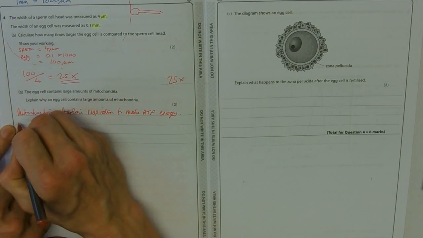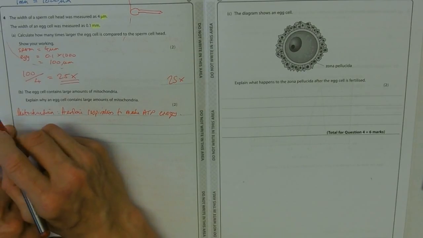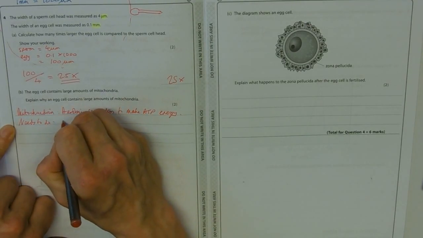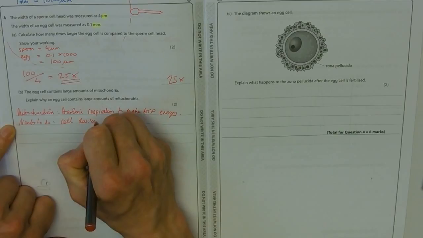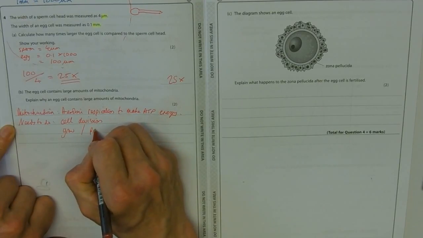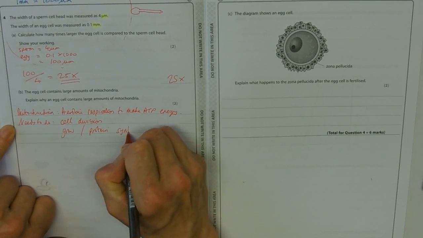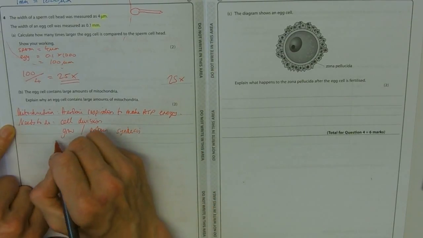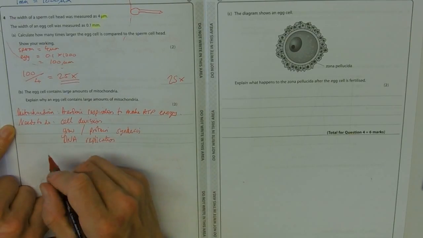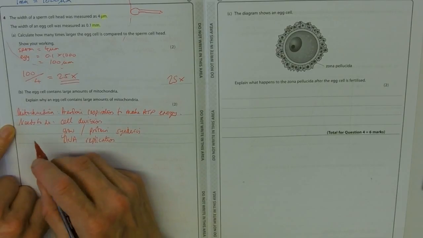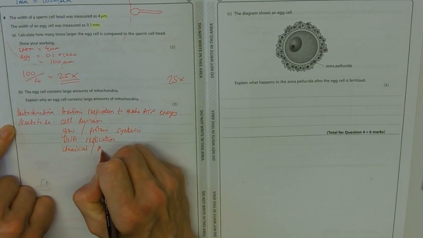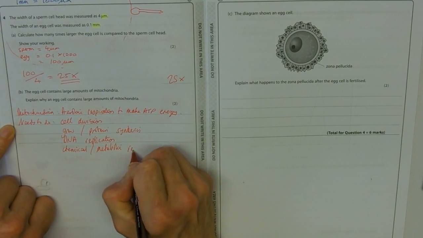So things that you could say: needs to do cell division, needs to grow, protein synthesis, that's the same as growing, needs to do DNA replication, needs to do metabolic reactions, so chemical or metabolic reactions.